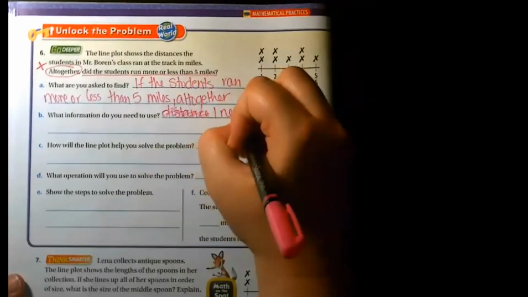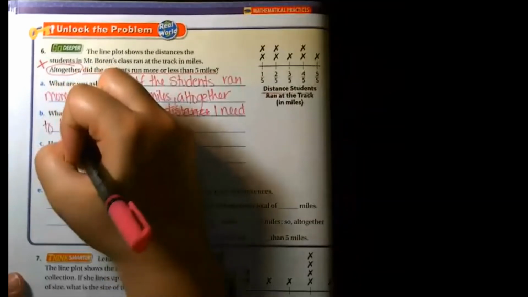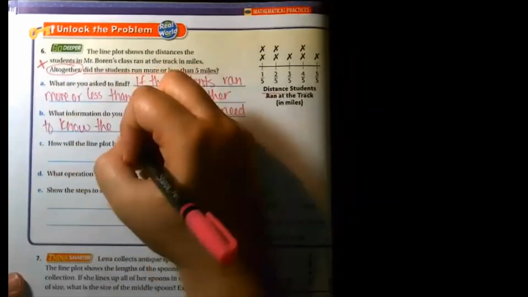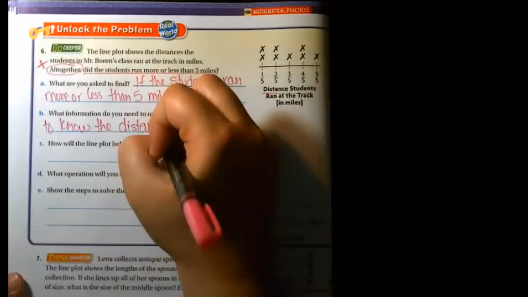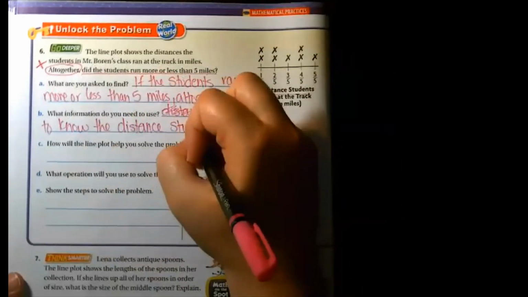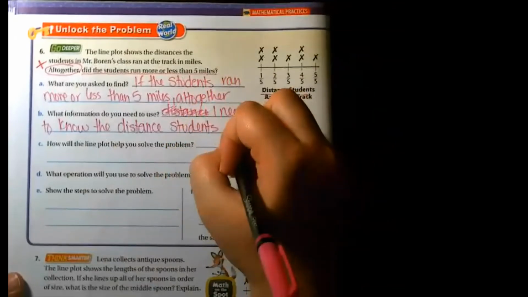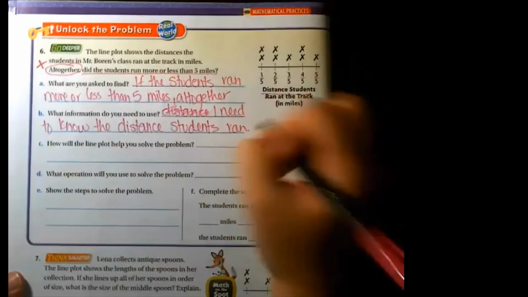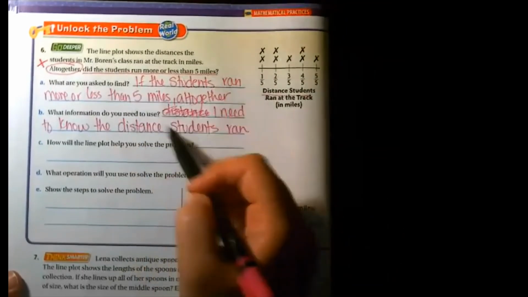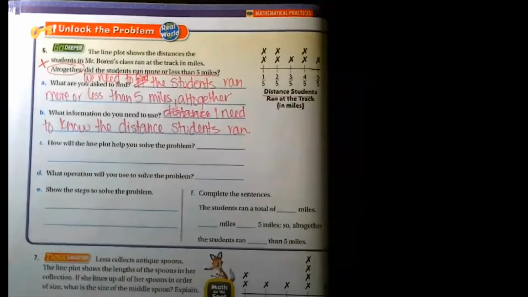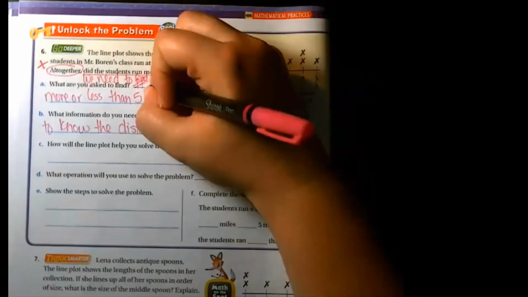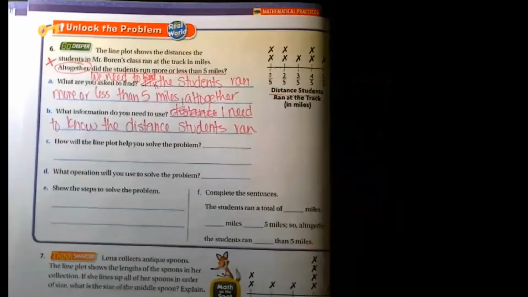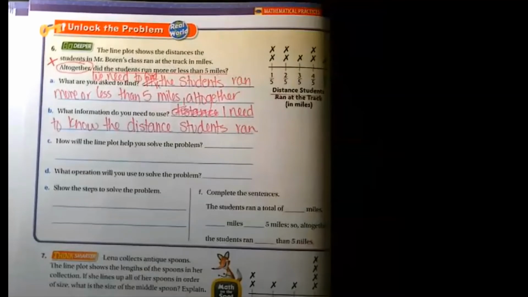I need to know the distance students ran. We need to find if the students ran. Okay, so we need to find if the students ran. Would make that a complete sentence.